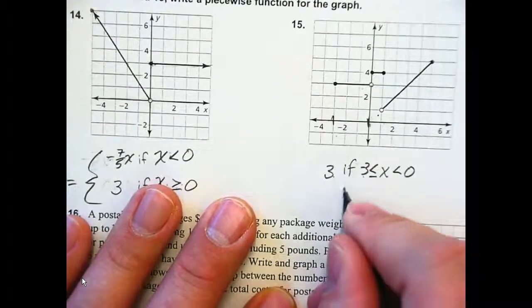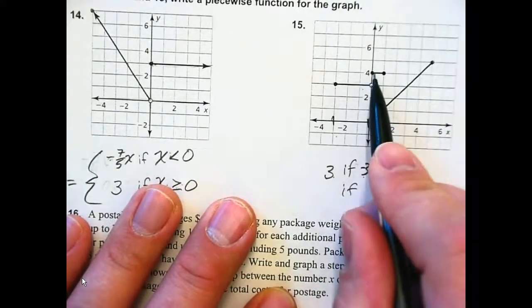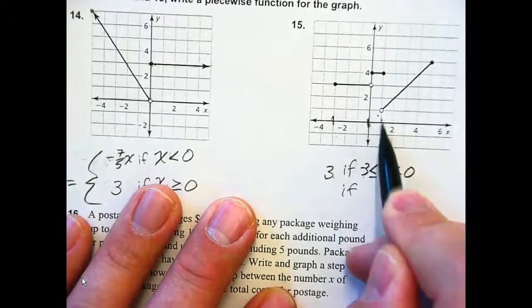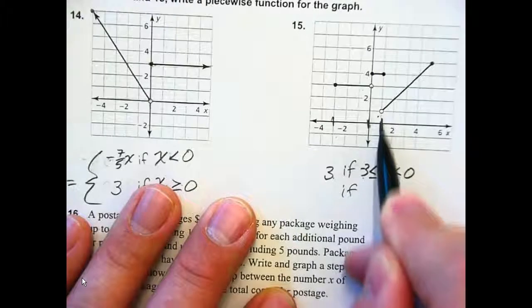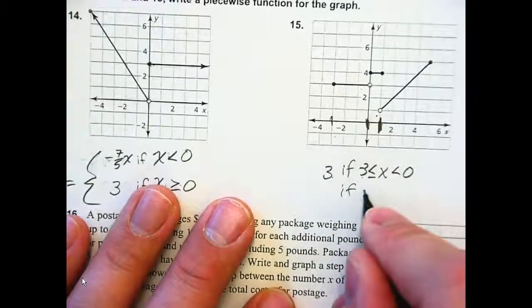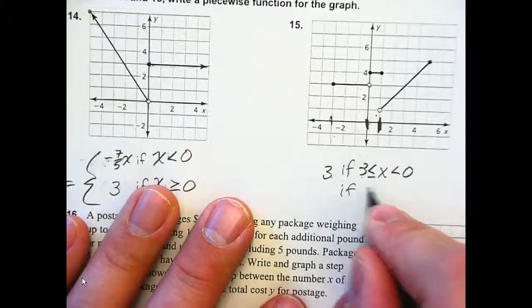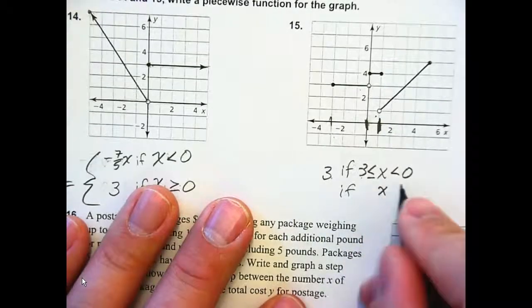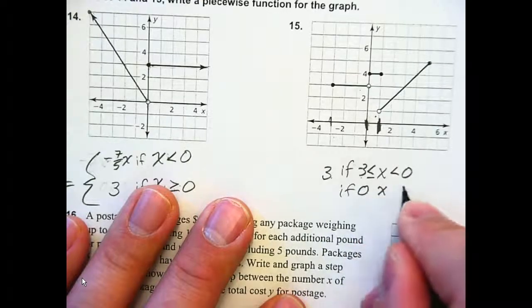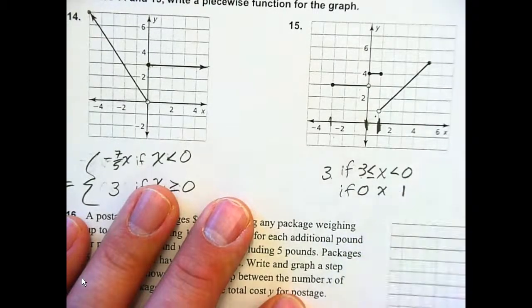All right, what's our next break after 0? Breaks right here again. Okay? So if it's between 0 and 1, how do we write that? Put x here, 0 here, 1, just like you're working on a number line.